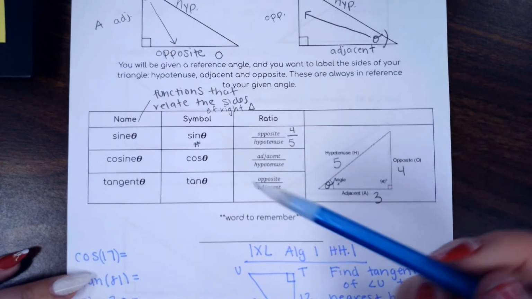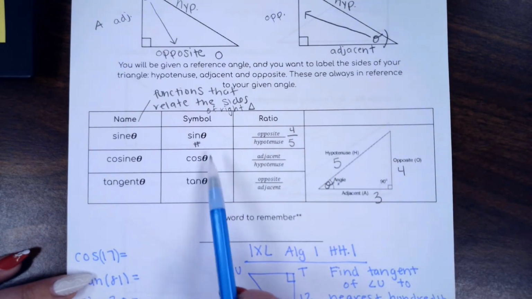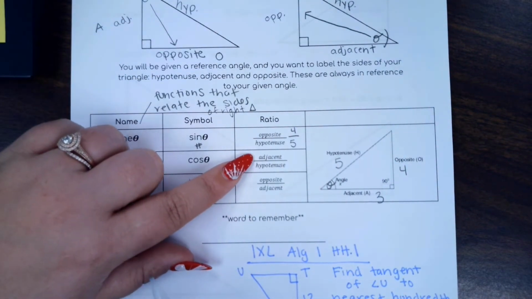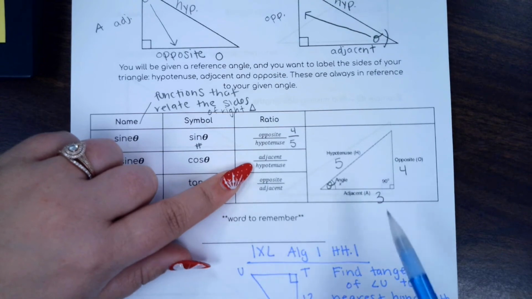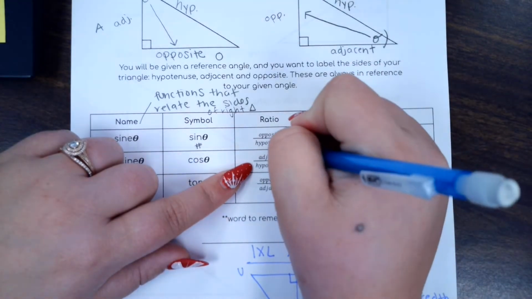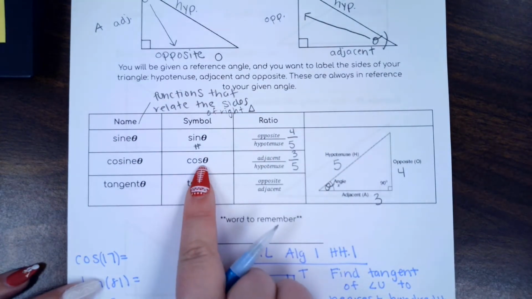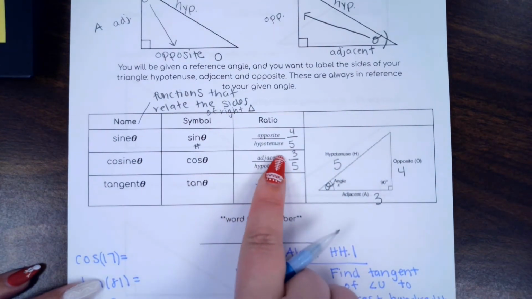Next, we have cosine of theta. Remember, this is just a number, so the cosine of theta is the adjacent side over the hypotenuse side. Well, let's look at our triangle. Adjacent side is 3, hypotenuse is 5. So the cosine of theta is equal to 3/5.